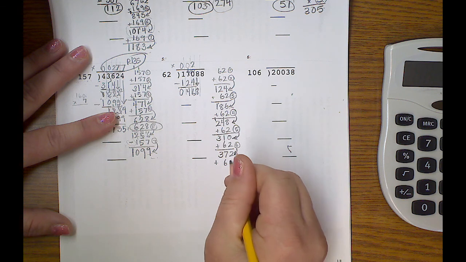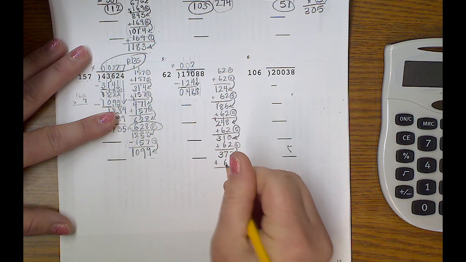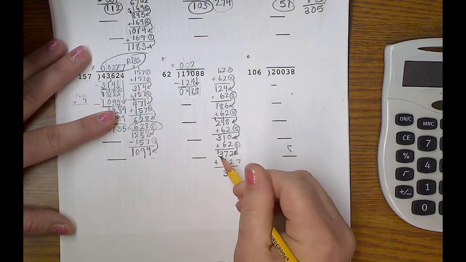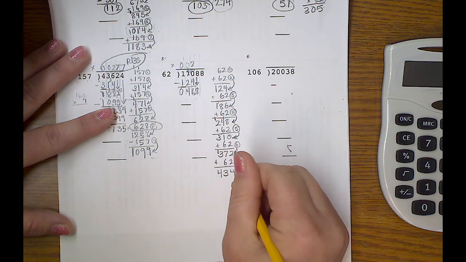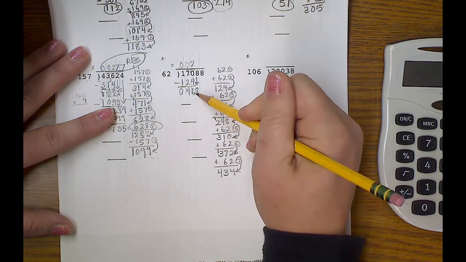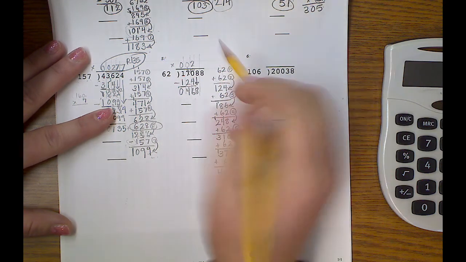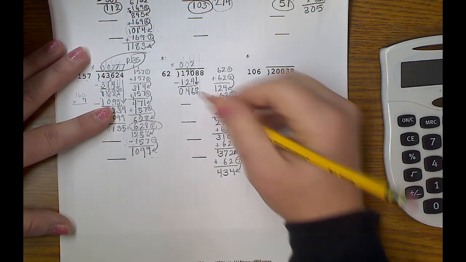Next we have 7 groups. 2 plus 2 is 4. 70 plus 60 is 130. 300 plus 100 is 400. Ooh, 7 gets us closer. And that means 60 take away 30 is 30. So we won't be able to do another group. So we'll do 7 groups.